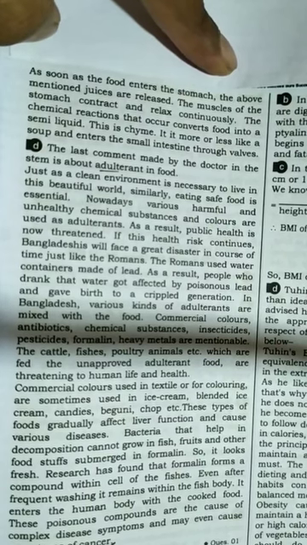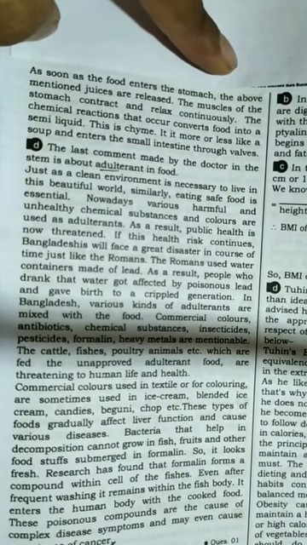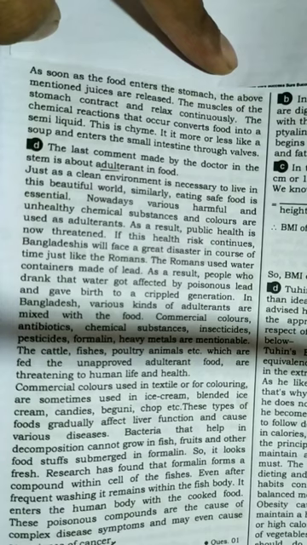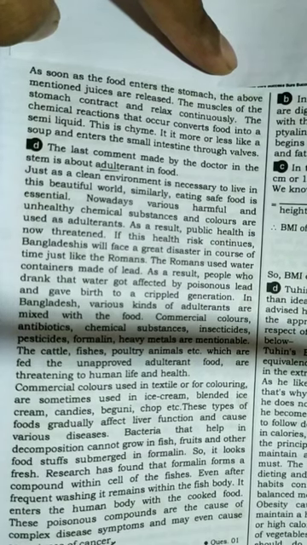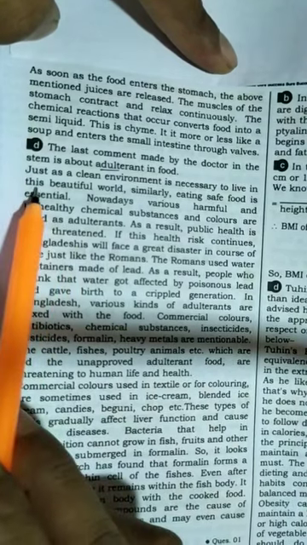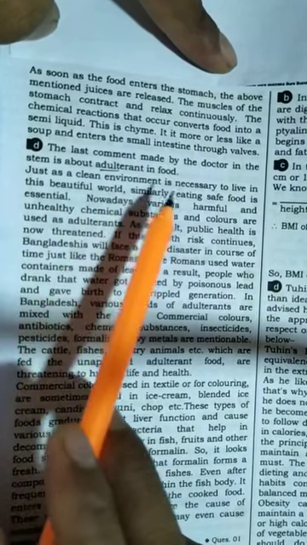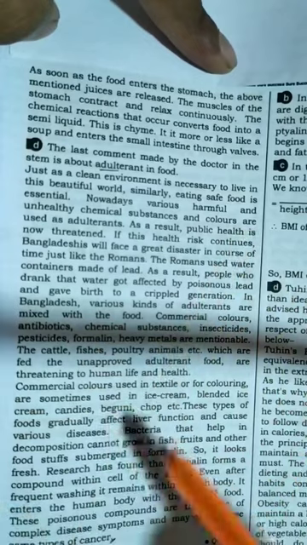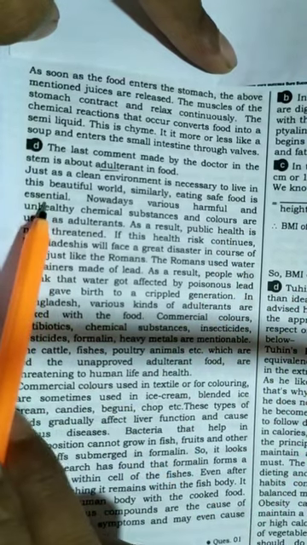The last comment made by the doctor in the STEAM is about adulterant in food. Just as a clean environment is necessary to live in this beautiful world, similarly, eating safe food is essential.